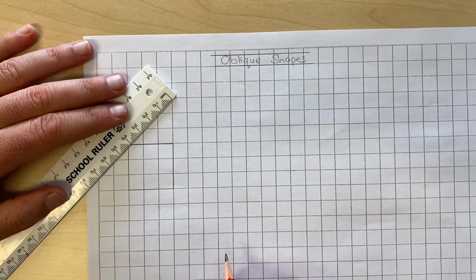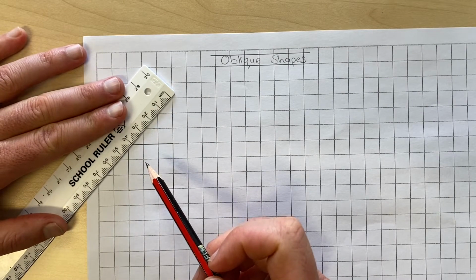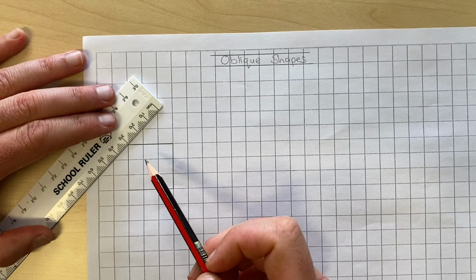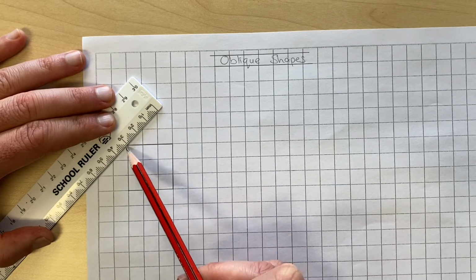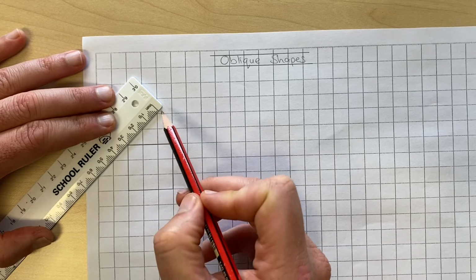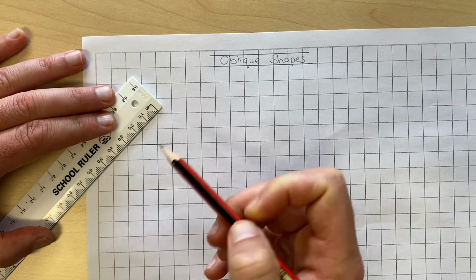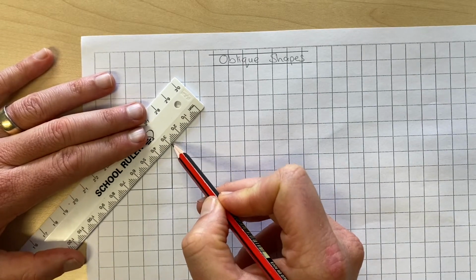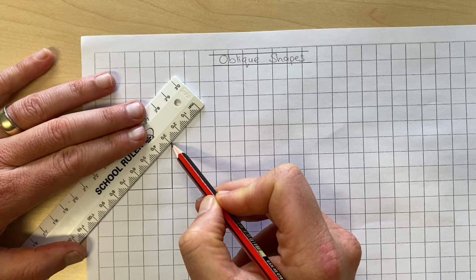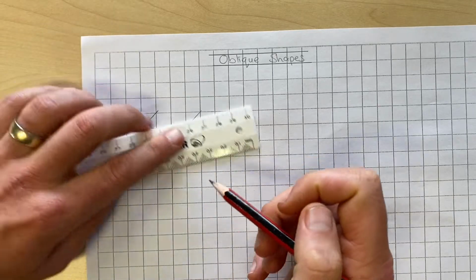Then you're going to use your ruler with measurements on it. You're going to put it at a 45-degree angle from that back corner, and you're going to count back 3 centimeters or 30 millimeters. See that? It's going on a 45-degree angle. I'm going to rule a 3 centimeter line. Same thing here. Like that.